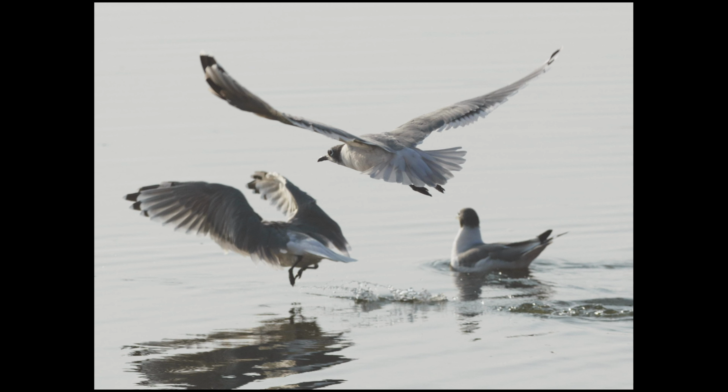This is another shot at 1/1250th of a second where the gull in the middle of the frame, that's where my focus point was, he's nice and tack sharp. The other gulls in this case are out of focus because of the depth of field, which is limited because I'm using a telephoto lens and I'm using it wide open.